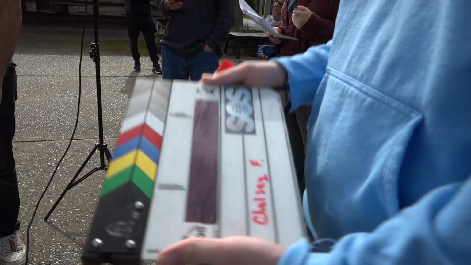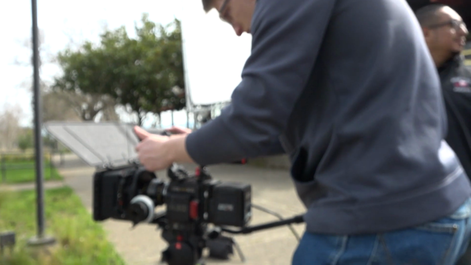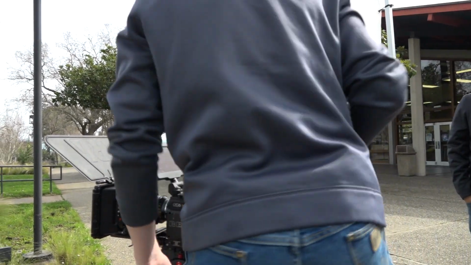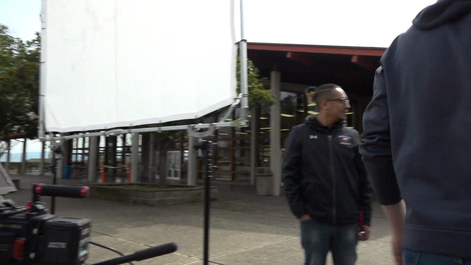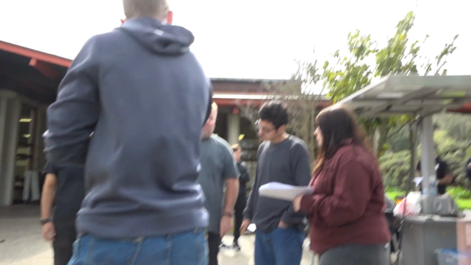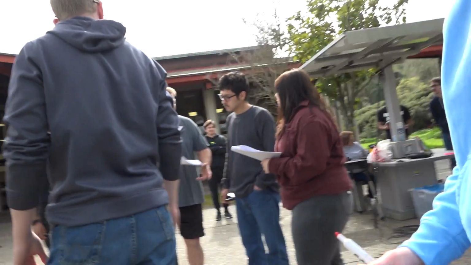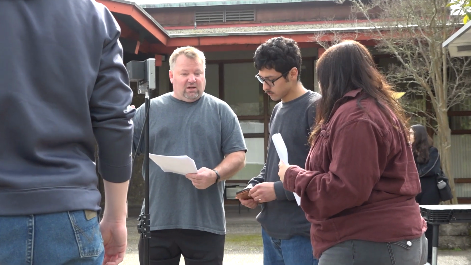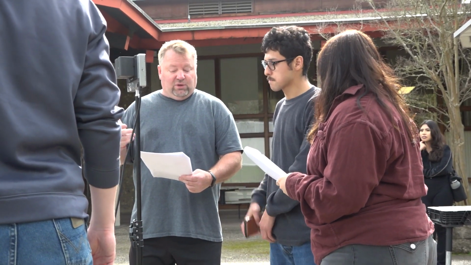But of course, when you're shooting outside, the main thing you have to know is the sun is always going to be your key light, because it's the strongest source of light in the world. So you're always going to be contending with that. Today was a minor overcast day, so it really helped.